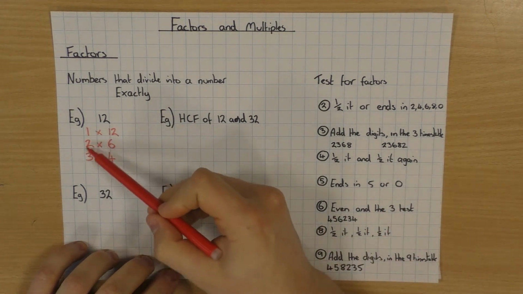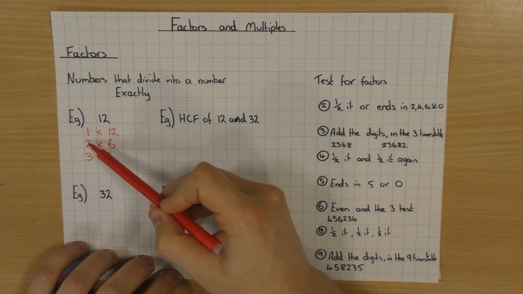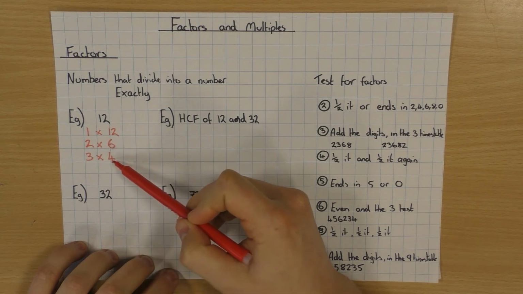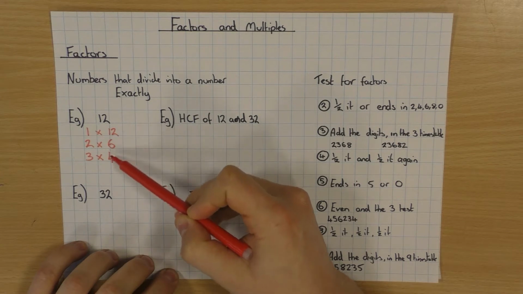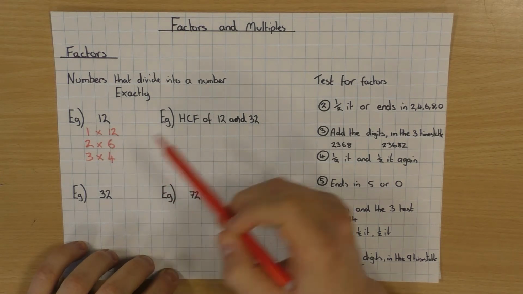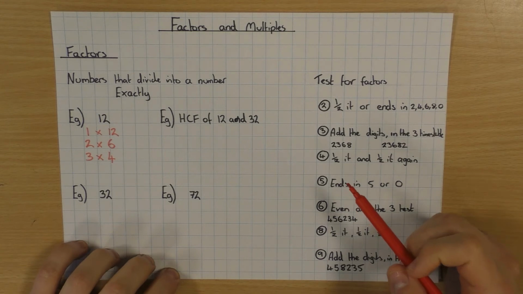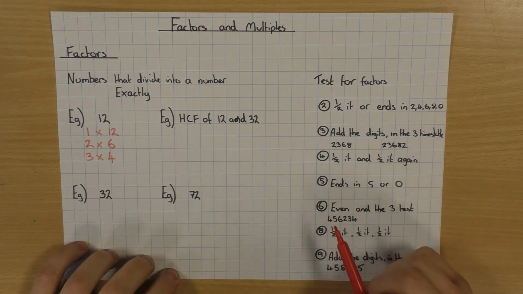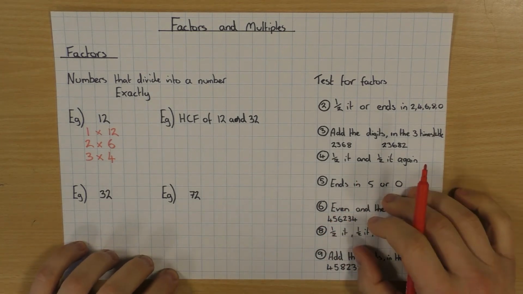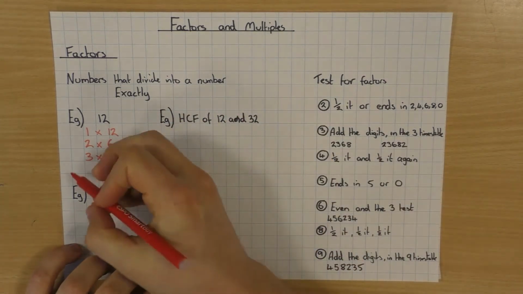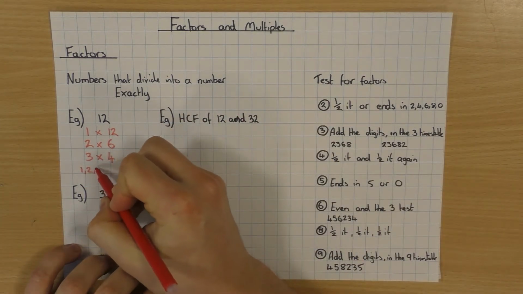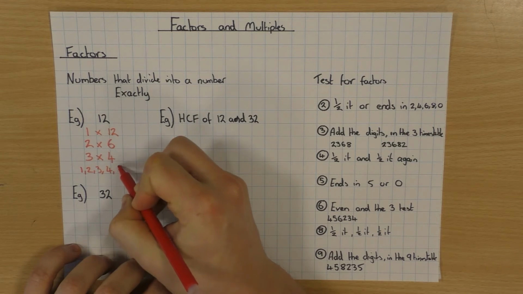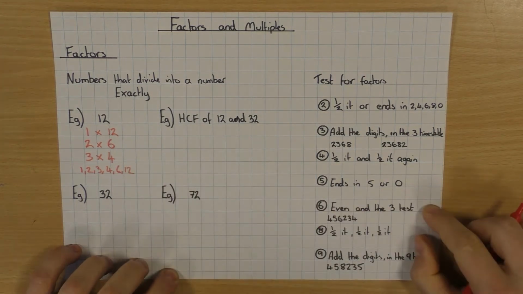Okay. Now, I don't have to carry on going anymore because once I've done 1, 2, and 3, I look over on this side and then obviously I've got the next one, which is 4. And I already know that 4 is a factor. So as soon as you start and go back on yourself, obviously you can stop. You don't have to test any more numbers, which is why this method is definitely the best way to go about it. So the factors of 12, you can write it out. 1, 2, 3, 4, 6, and 12.